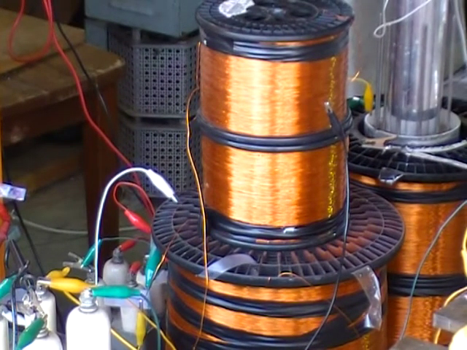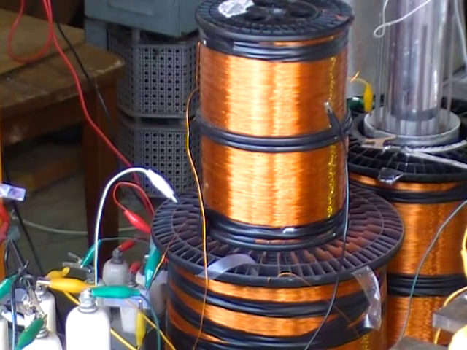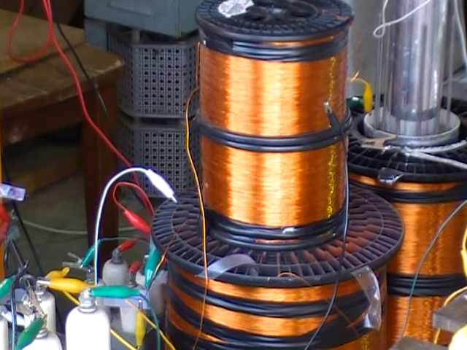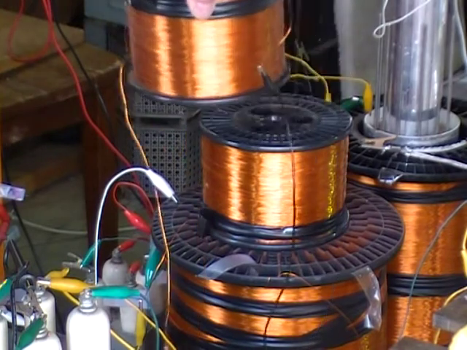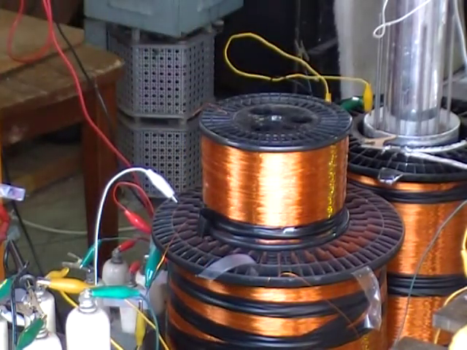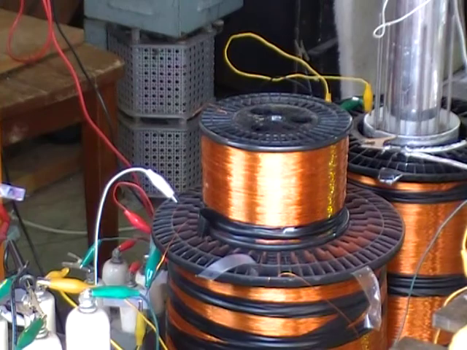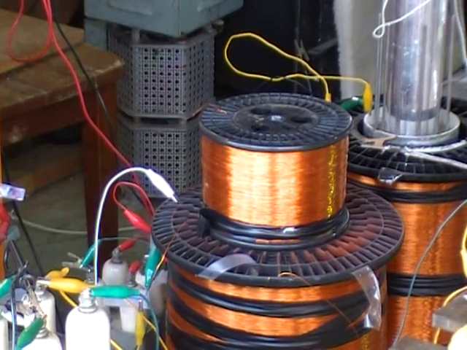We're going to take that top coil out of the picture. That top coil is what we're going to use to excite the Tesla primary. We haven't had the device hooked up yet.